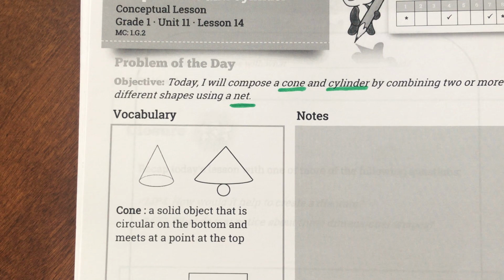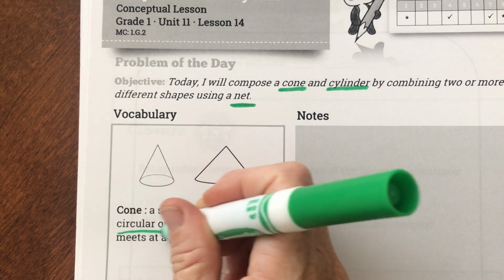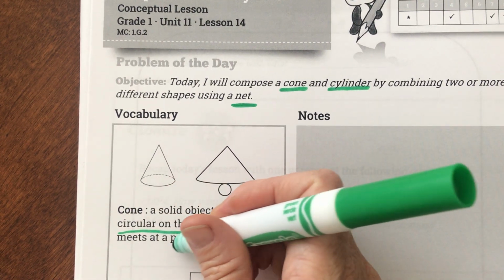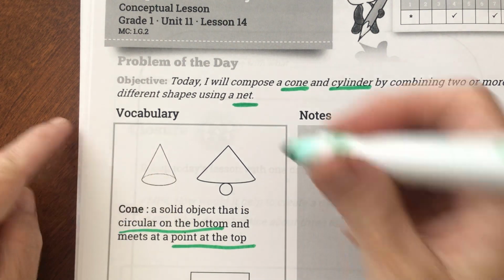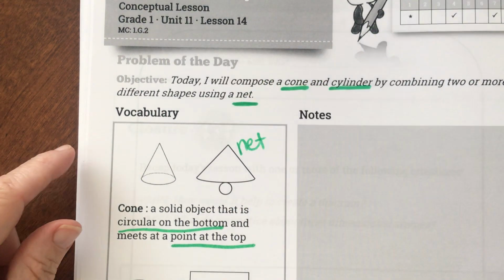So let's look at these new shapes that we're going to be discussing. Our first one is a cone, and it says it's a solid object that is circular on the bottom and meets at a point at the top. So if you look, this is what we call a cone. When I see that, I think of maybe a birthday hat that you would wear for birthday parties. I also think of an upside down ice cream cone or a snow cone holder. Okay, and so this is our 3D figure, and this part is what it looks like unfolded.